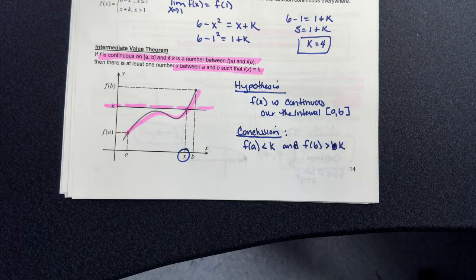So if you look at this graph, notice when we talk about f of a, we're referring to the y values. If this is a y value k, f of a is less than this particular y value, correct? Then the y value for f of b has to be greater than k.